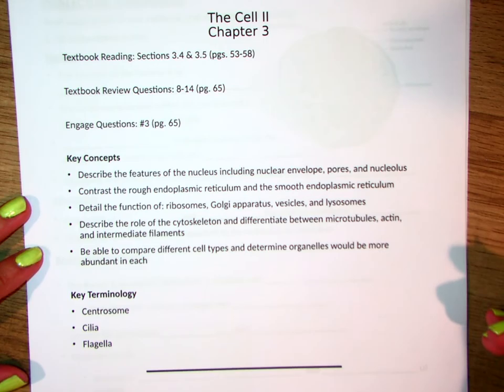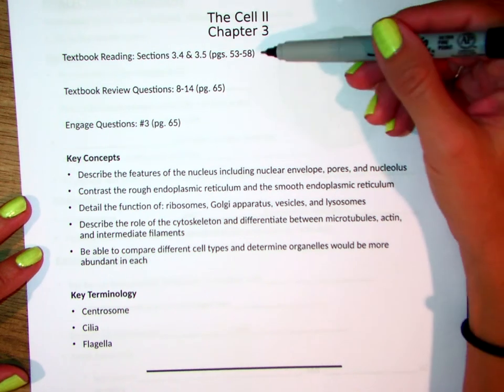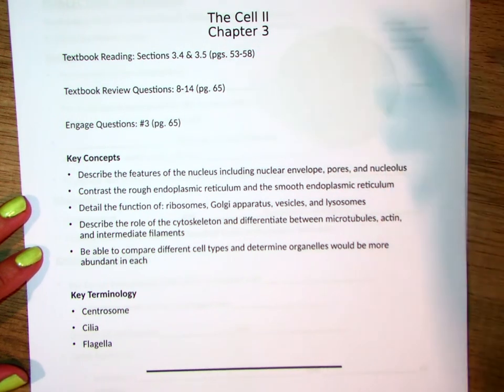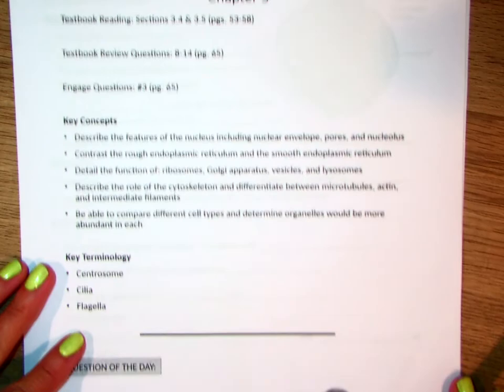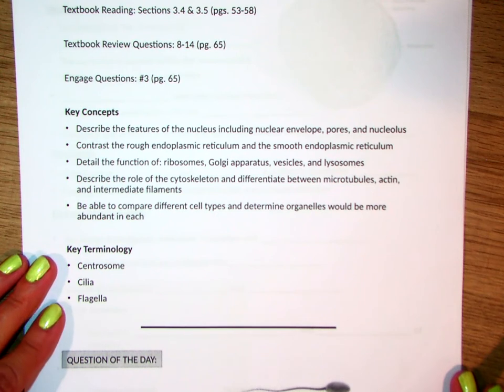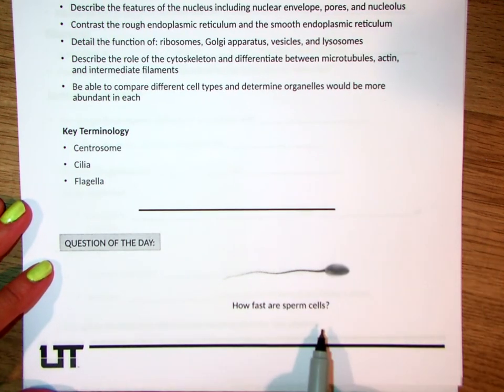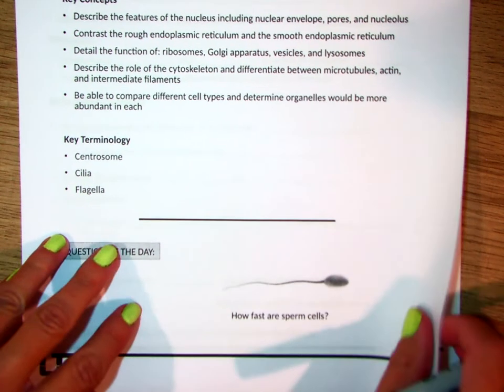This is still in chapter 3. And this is your reading sections and then the review questions if you want to look at those. And hopefully you've already read over the key concepts and key terminology. And our question of the day is, how fast are sperm cells? Ooh, intriguing. How fast can these little guys go? And we'll find out.